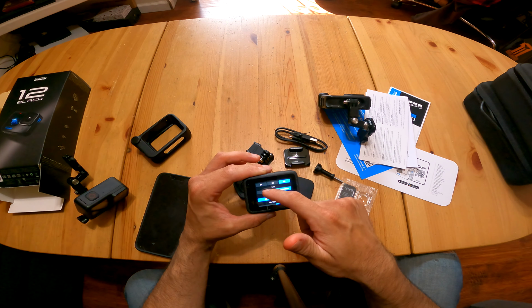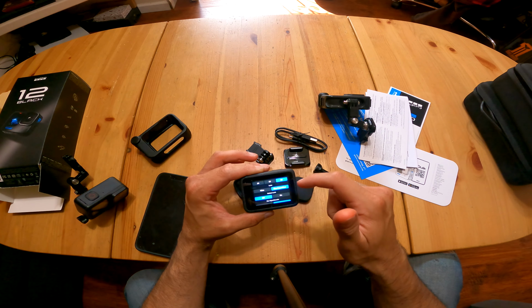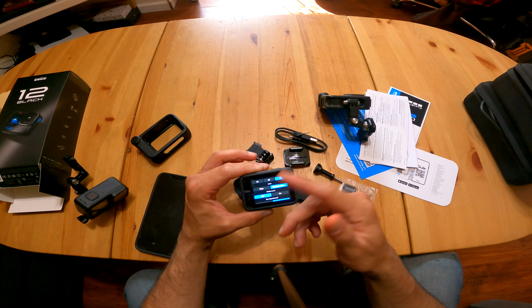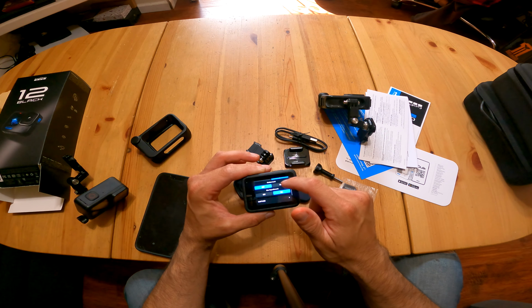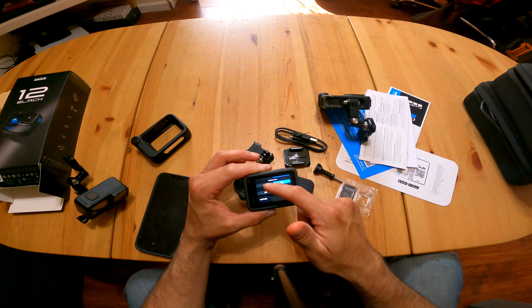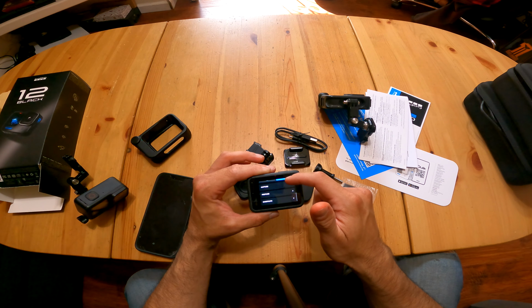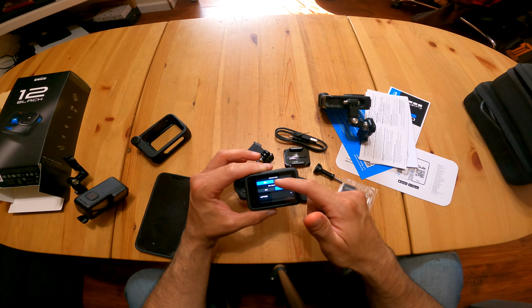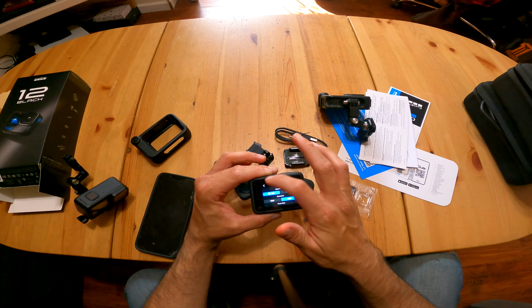And then you only have 2 different options as far as lens, wide, super view. You no longer have hyper view, and then you still have horizon lock, and then you also have all the other features as far as hyper smooth, which is the image stability.